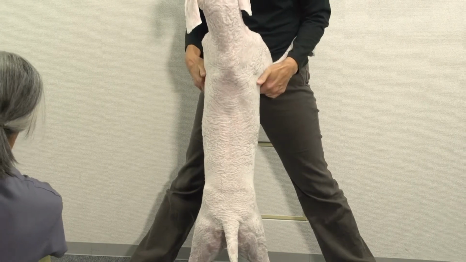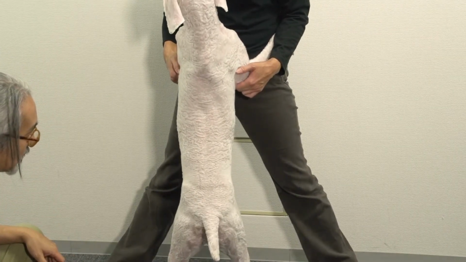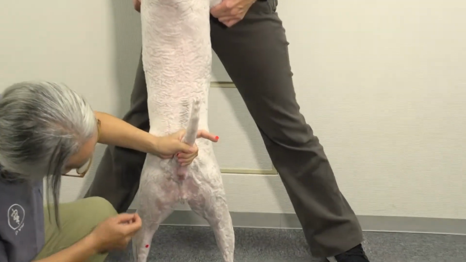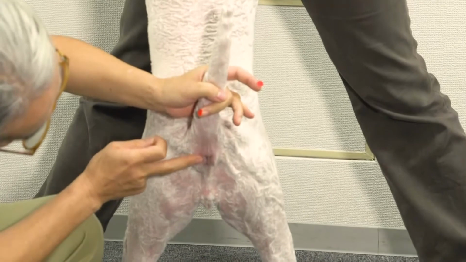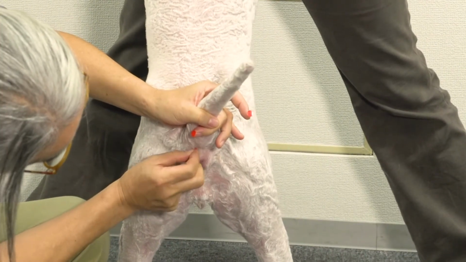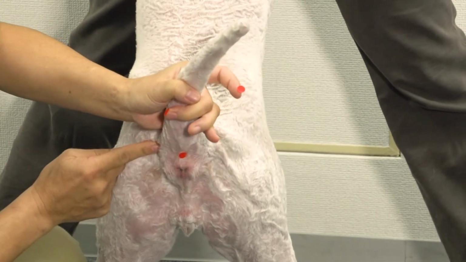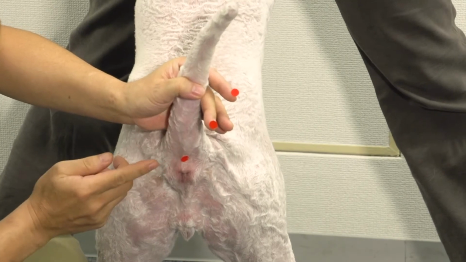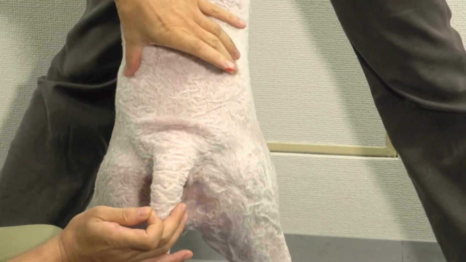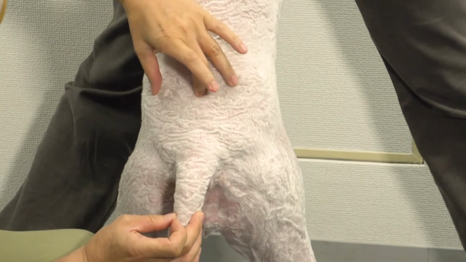First acupoint is GV1. It is the depression in between the anus and the base of the tail. GV1. And you go above the tail, there is GV2.